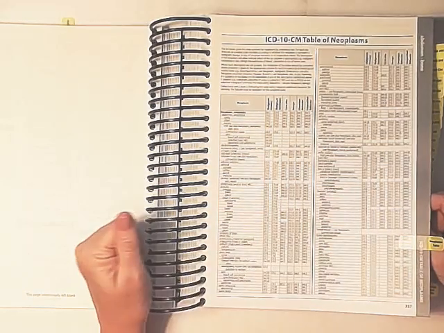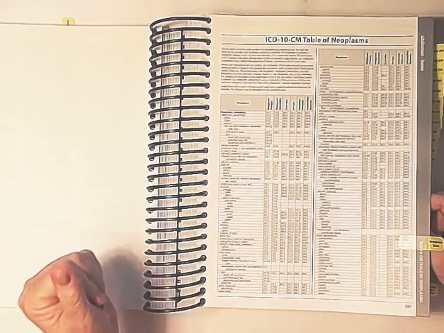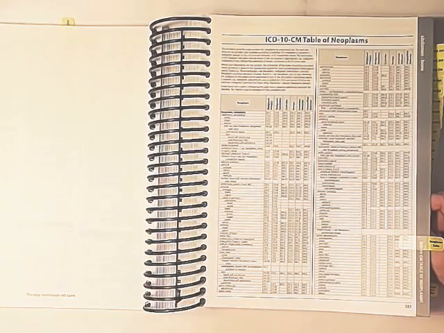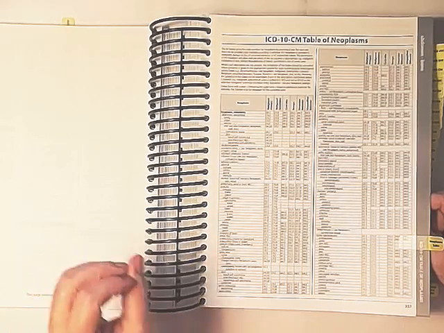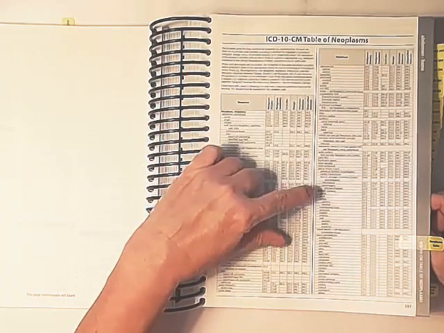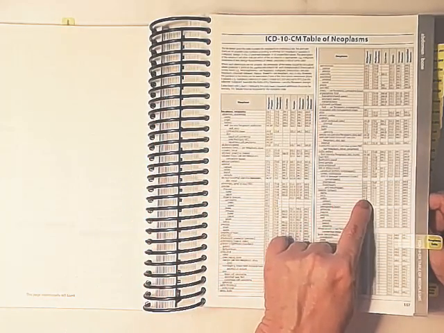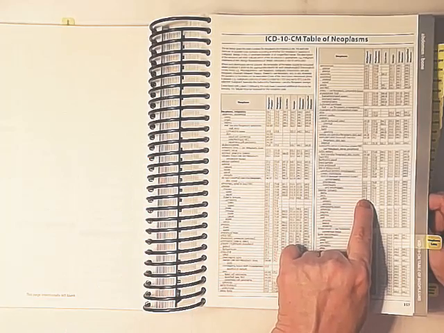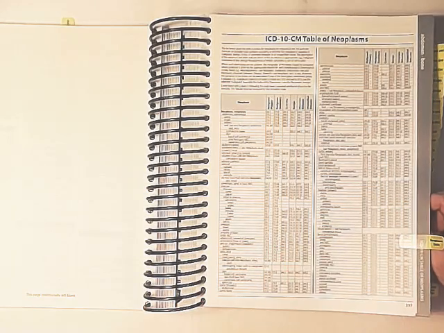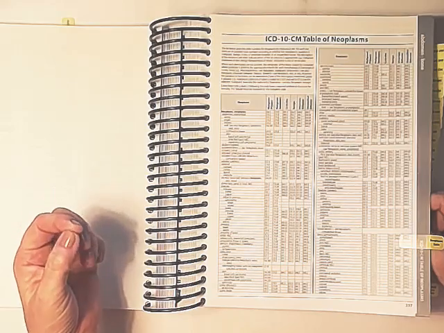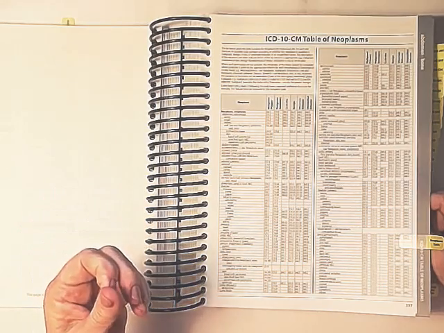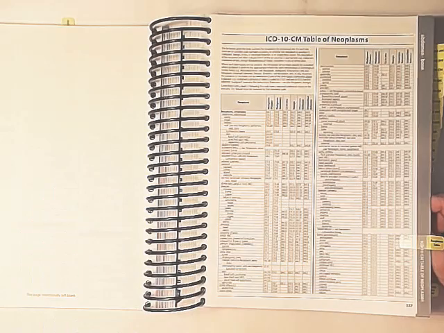So now let's say that same doc documented bladder neck, primary bladder neck cancer. So then you would go to your Neoplasm bladder to the neck, and it's C67.5. So you see it's just a touch different. It's a more specified code. Let's say the patient has bone cancer of the heel or the calcaneus.